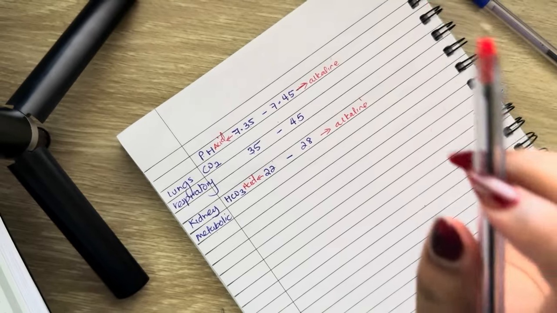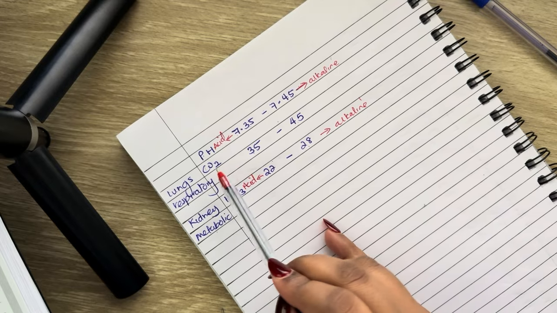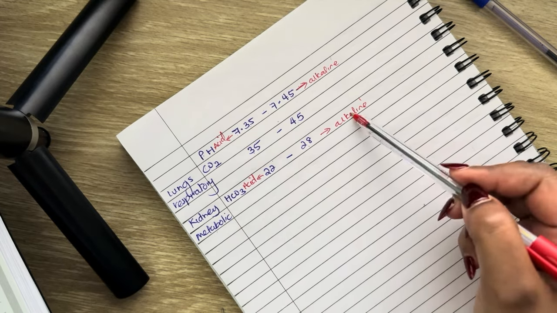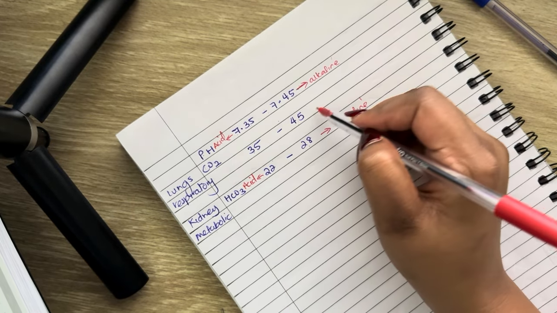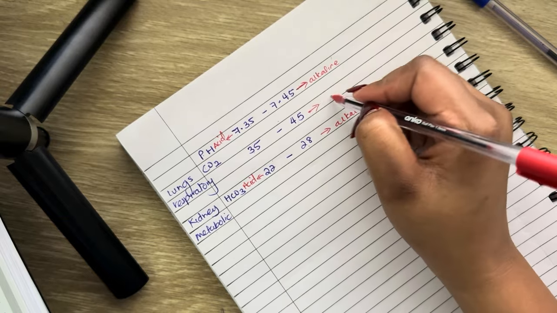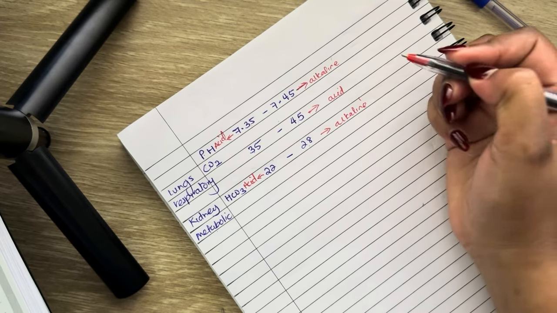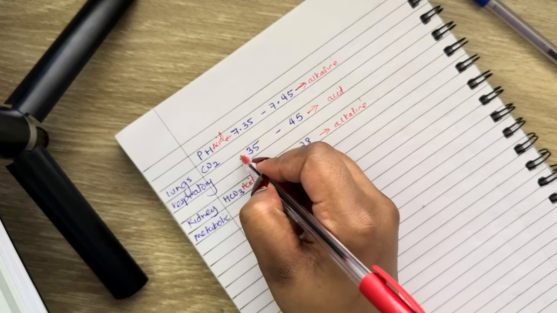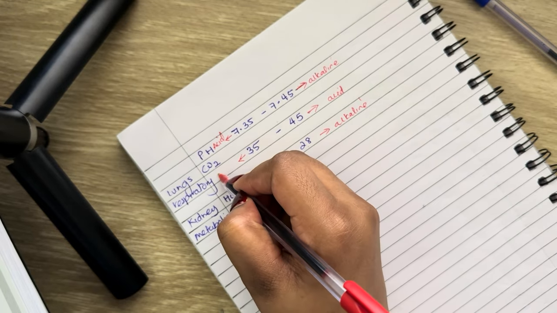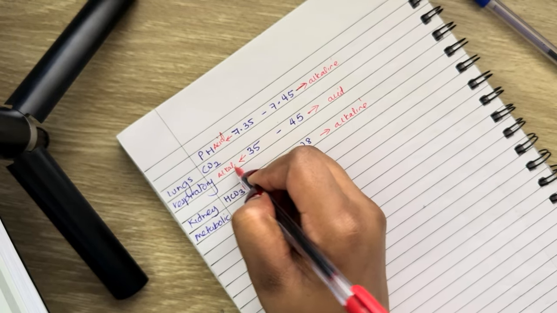But only our CO2 is opposite. So anything going above 45 is acid, and anything below 35 is alkaline, right?